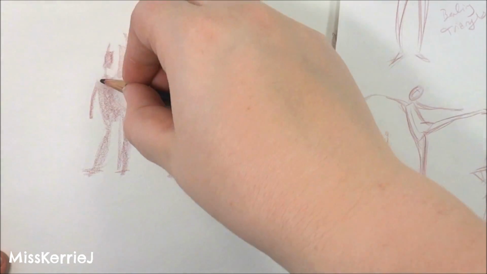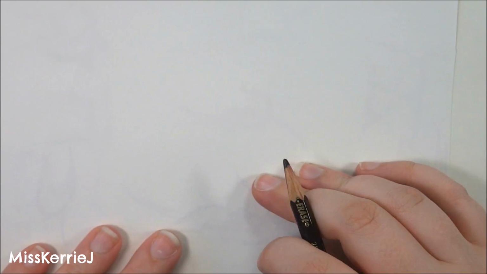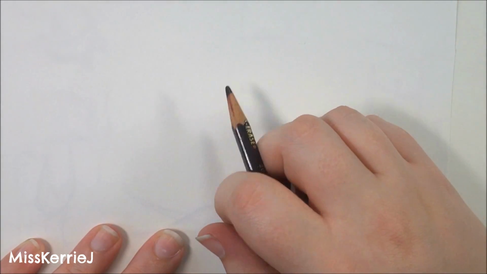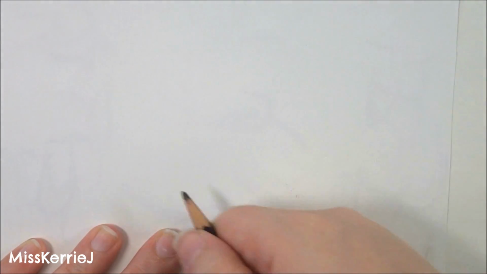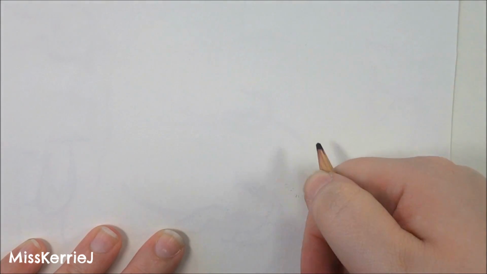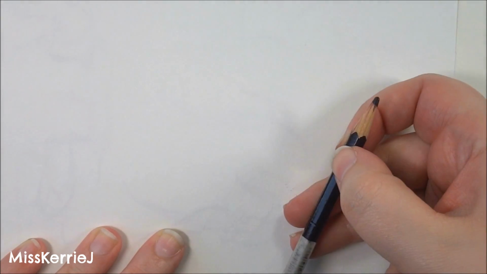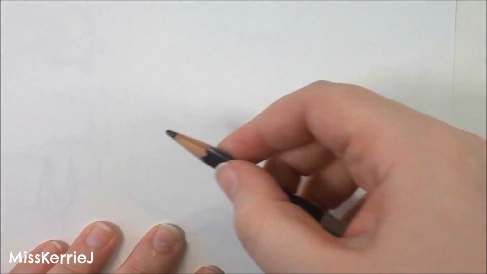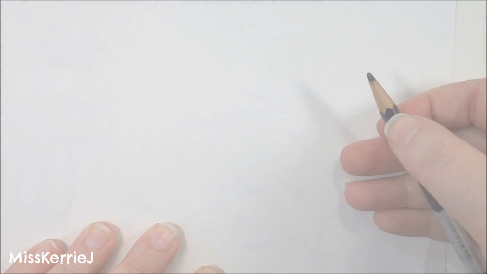Just to give it a bit more movement and life. Alright, so for the little demo that I'm going to do right now, I'm going to do a silhouette, and then I'm going to kind of build the character using the gesture drawing techniques that I've taught you. So you can see how easy it is to take the silhouette and turn it into a more fleshed out character.